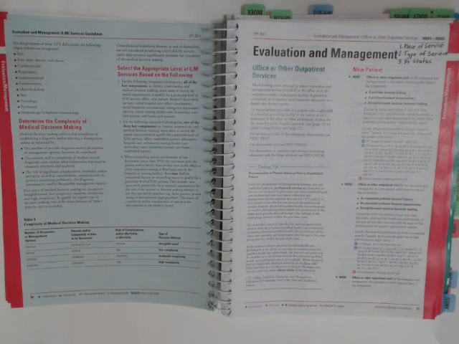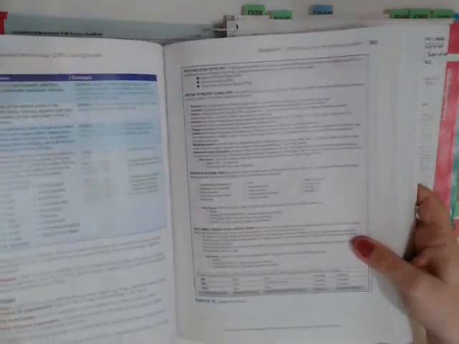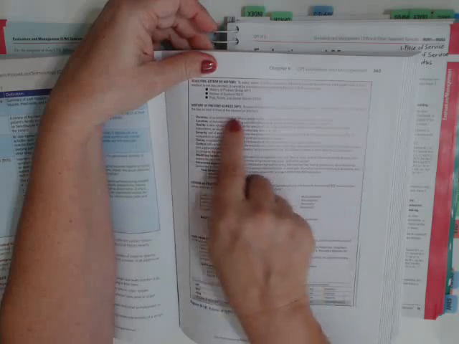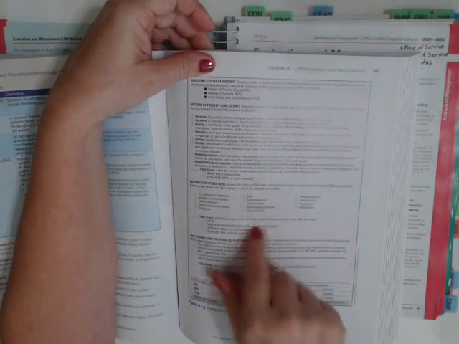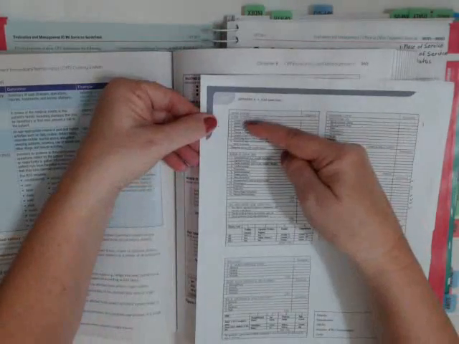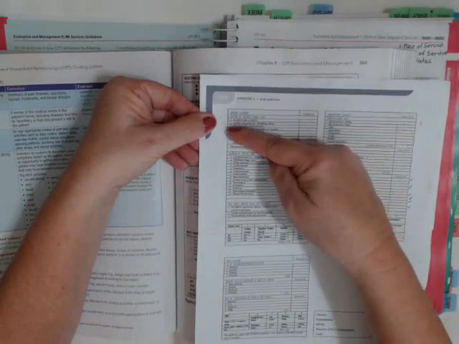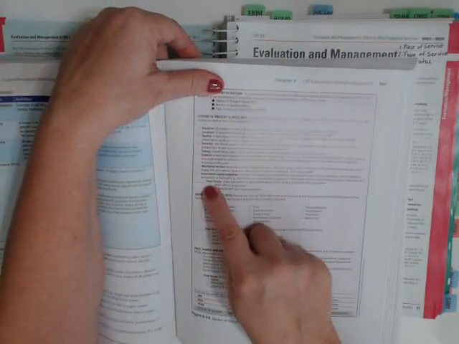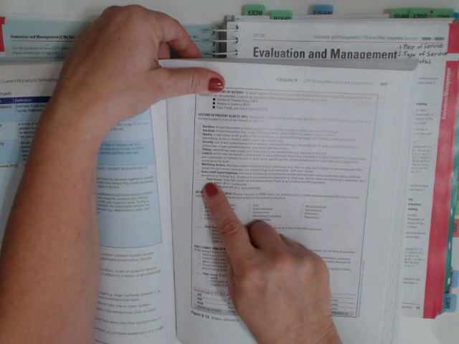Oh, and then your book also, to kind of break apart, like this is extensive history. Kind of breaks it apart, different questions that you ask to help determine these components of history of present illness are kind of broken down here in your chapter. So it kind of gives you some examples.